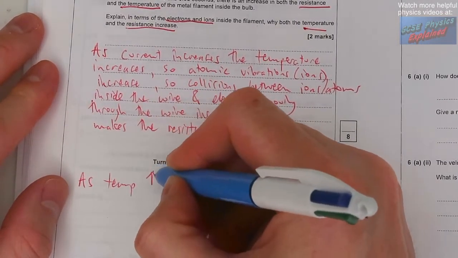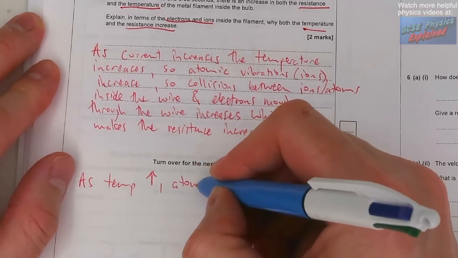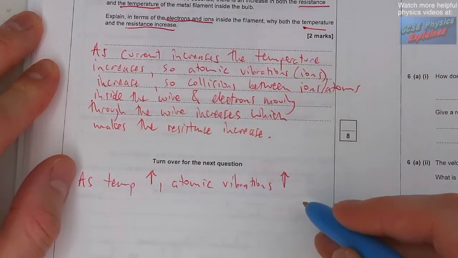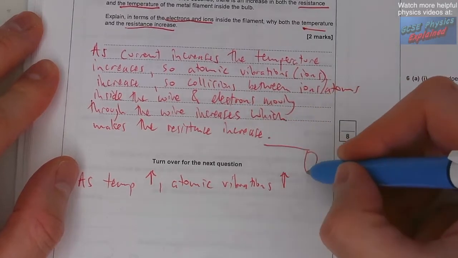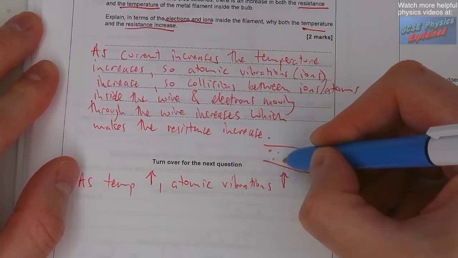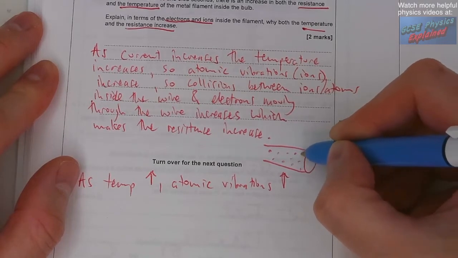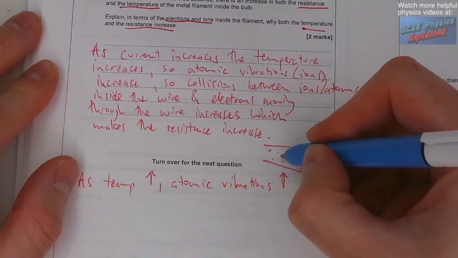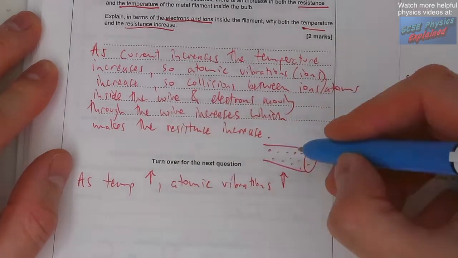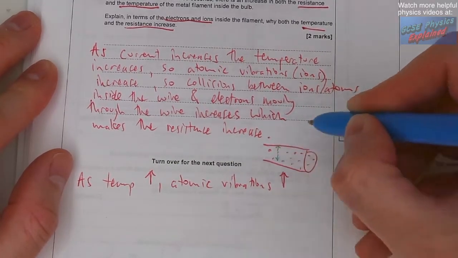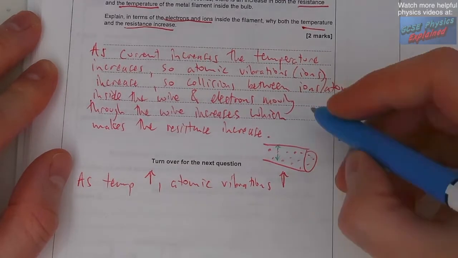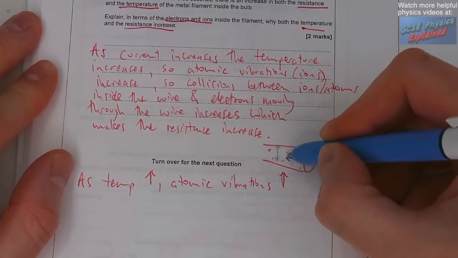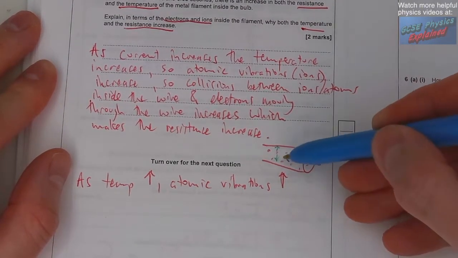As temperature increases, atomic vibrations increase. Now what I mean by atomic vibrations is inside the wire you've got all the little atoms, but when it's a metal we don't call them atoms, we call them ions, because they've all lost electrons to become charged. So if they've got more temperature, they've got more energy, and if they've got more energy, they're going to start to vibrate more. Now the poor little electrons that are trying to make their way through the wire, all of these ions inside the wire are all vibrating now.